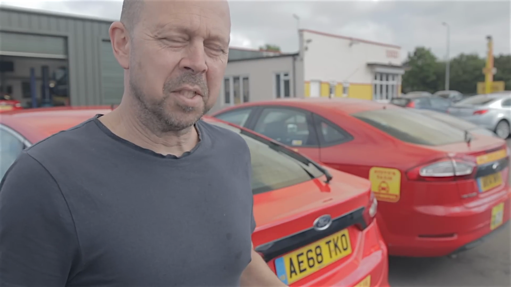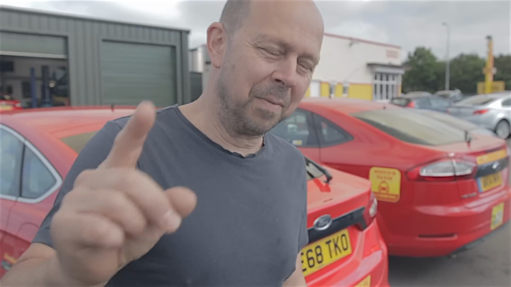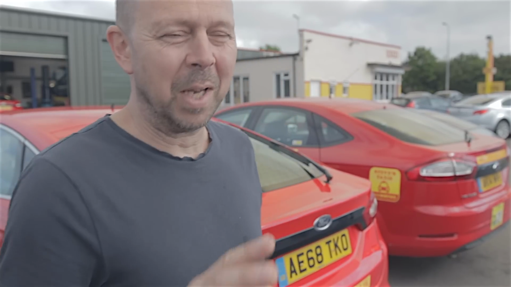Hello everyone. There is a particular problem these Mk5 Mondeos seem to be having more and more. This problem is long overdue and I should have fixed it a bloody long time ago, but I've never actually got round to doing it. I've got close but haven't done it yet, so today we're going to fix it.